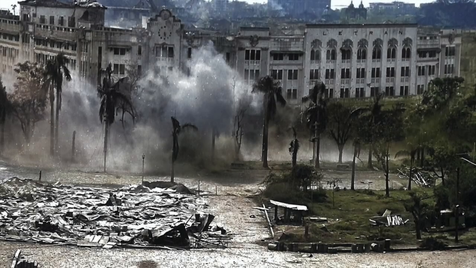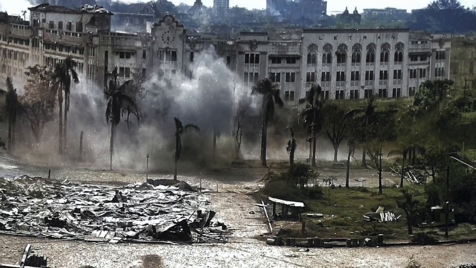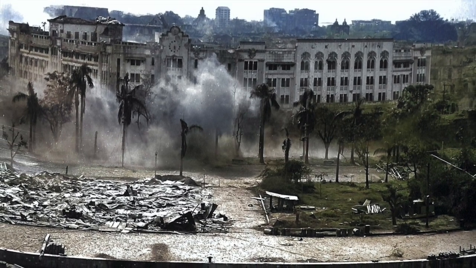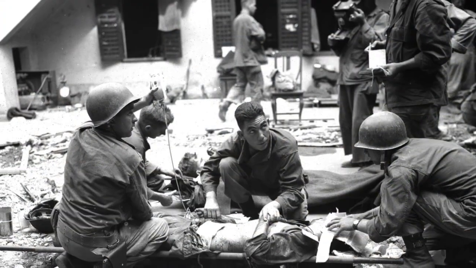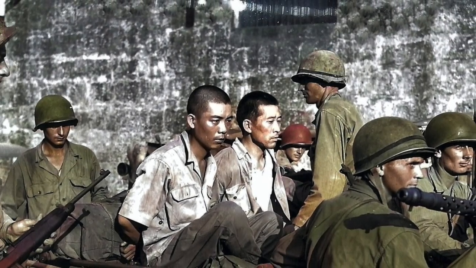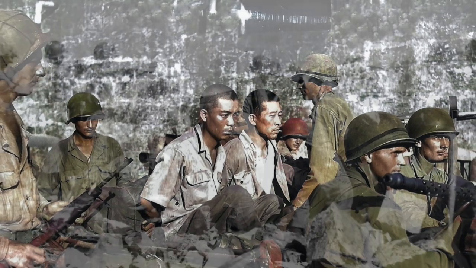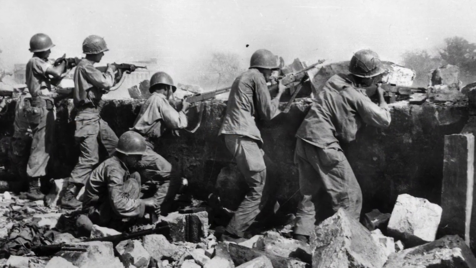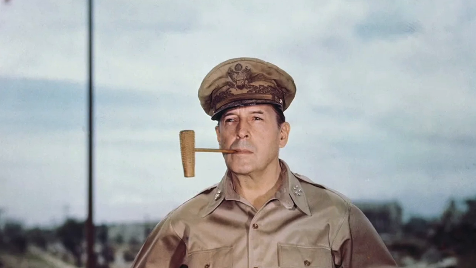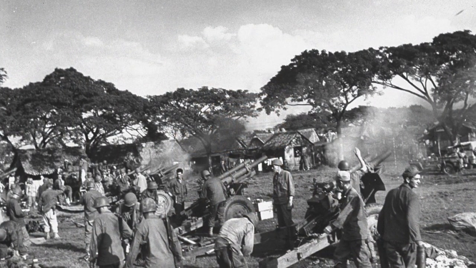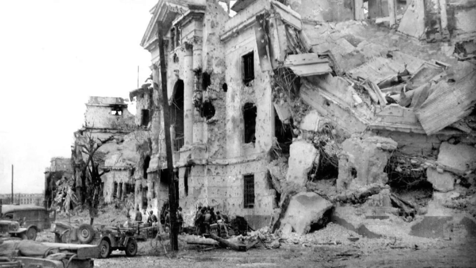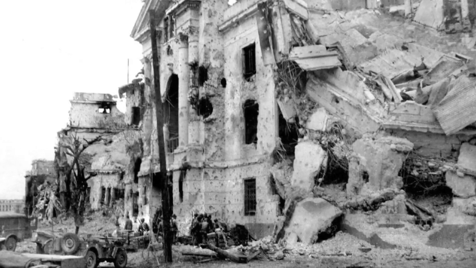The scale of civilian suffering highlighted the devastating human cost of the Second World War, particularly in the context of urban warfare. The Battle of Manila had far-reaching implications for the Allied campaign in the Pacific. It disrupted Japanese communication and supply lines, bolstered Filipino resistance, and set the stage for subsequent Allied operations against Japan. It also reaffirmed General MacArthur's leadership and his commitment to liberating the Philippines, fulfilling a promise that held deep symbolic and emotional significance for both Americans and Filipinos.